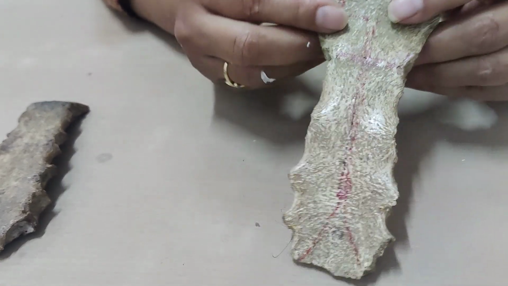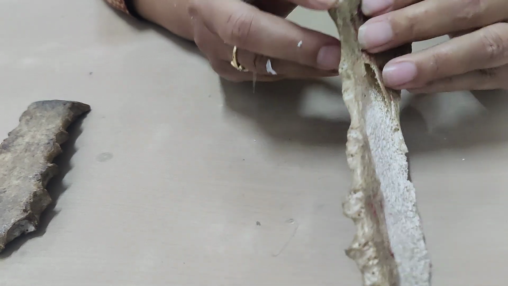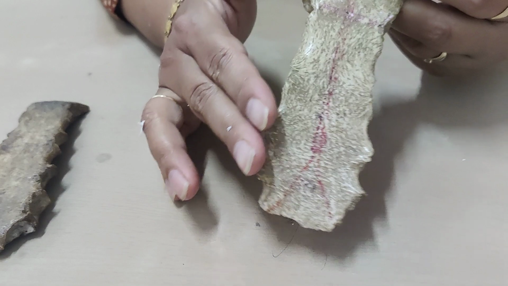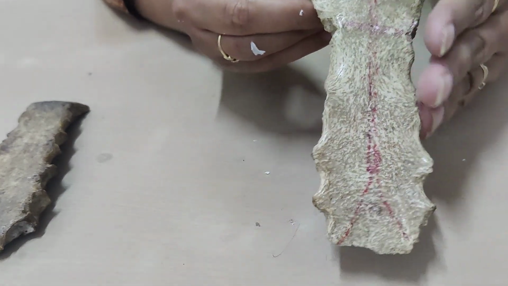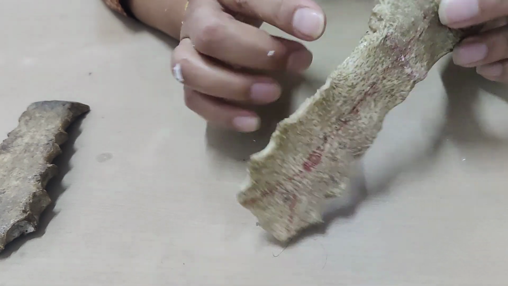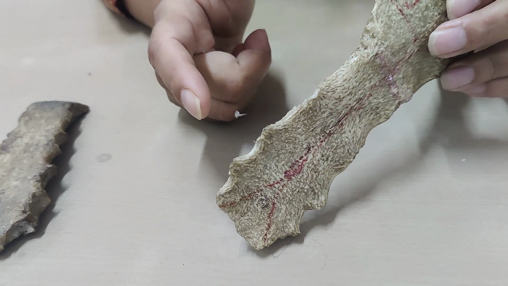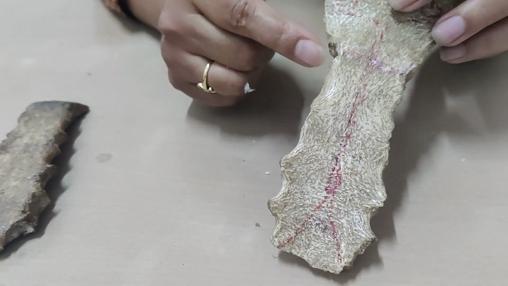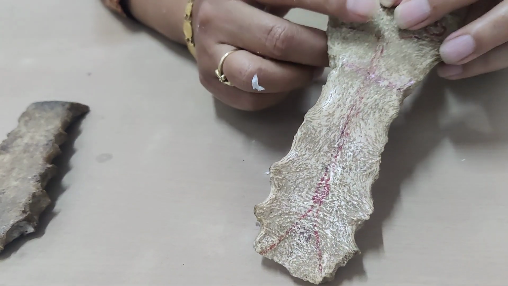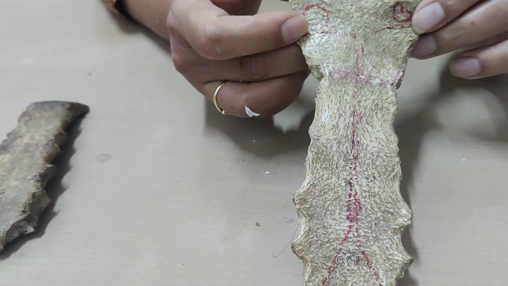Now this whole portion of the sternum is known as the anterior surface. This is the posterior surface, and there are two lateral borders. In these lateral borders there is a depression. This depression is known as the facet for costal cartilage. The costal cartilage articulates in this area.